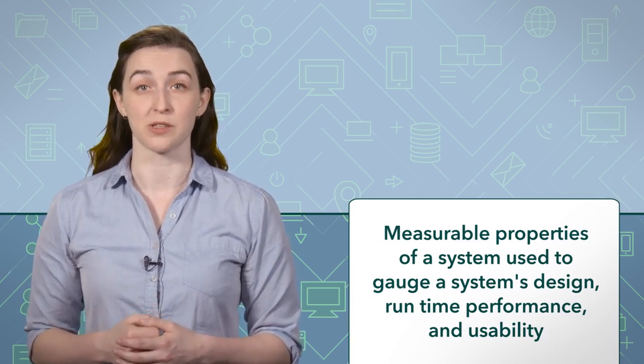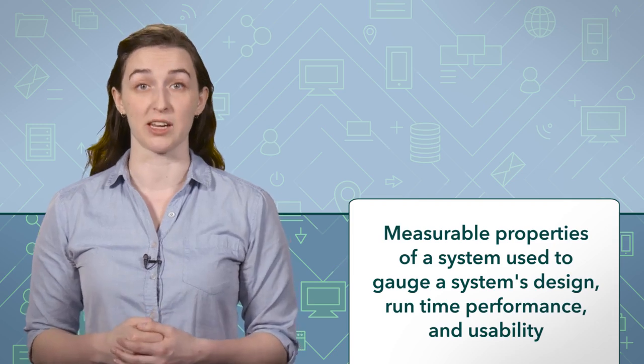So, how would you measure an architectural design to determine if it is capable of meeting the system requirements? The quality of a system is determined by quality attributes. They are measurable properties of a system used to gauge a system's design, runtime performance, and usability. In order for an attribute to be measurable, you need to have some objective method of quantifying it. For example, system availability can be measured by the system's uptime in some unit of time. What is presented in this lesson is the industry consensus for quality attributes, but these are not set in stone. You can add or remove quality attributes from your evaluation of a system architecture based on your specific needs.